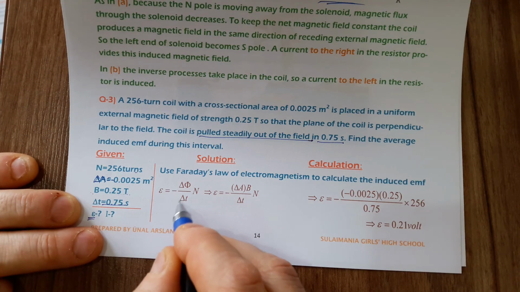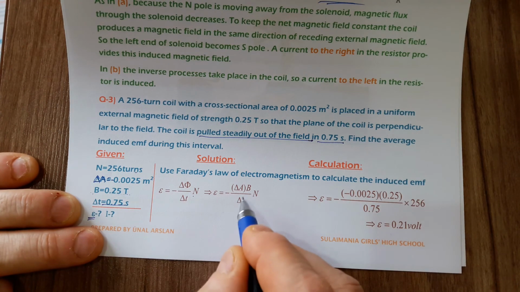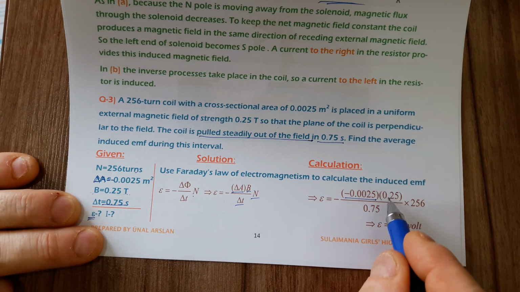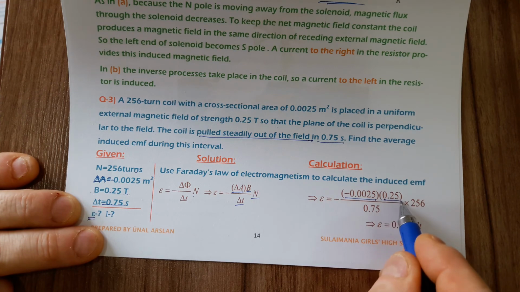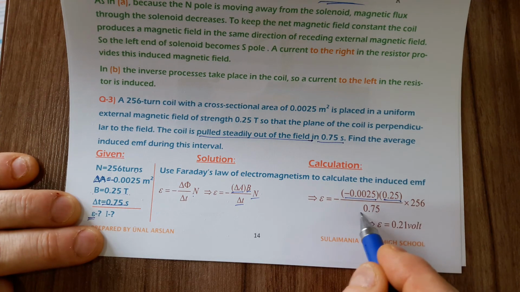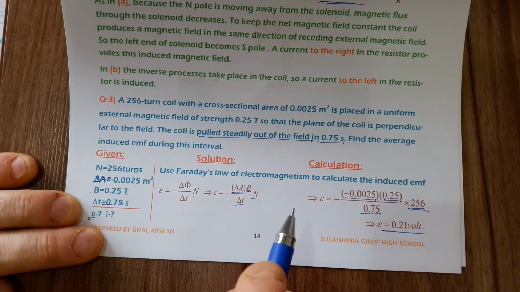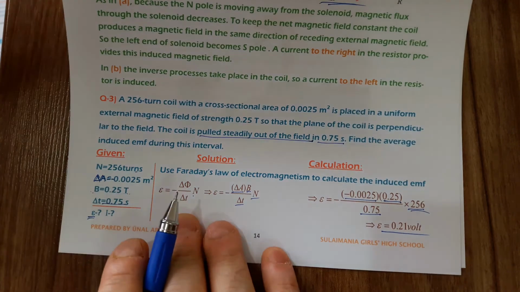So the induced EMF can be calculated as delta phi over delta t times N. Because area is changing, it is delta A times B divided by delta t, times N. The change in area is negative 0.0025, multiplied by the magnetic field 0.25, divided by the time 0.75, multiplied by the number of turns 256. The answer is 0.21 volt.